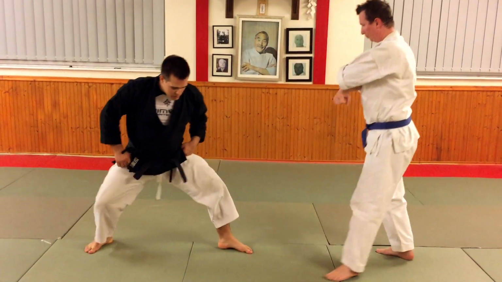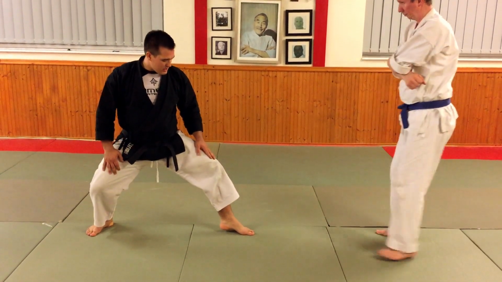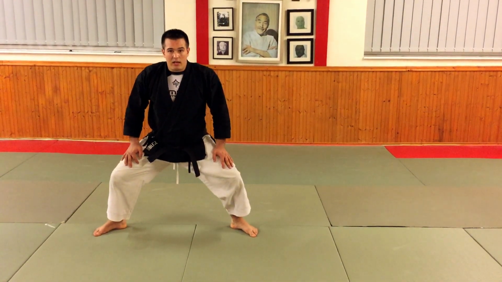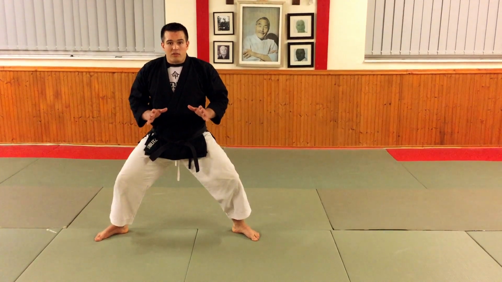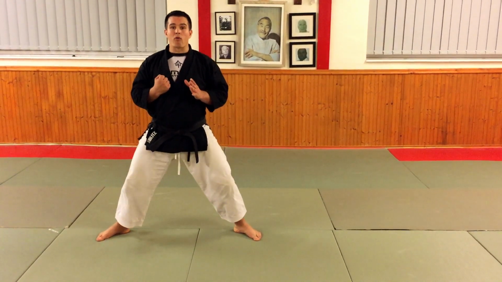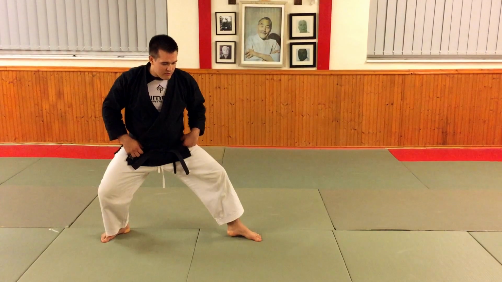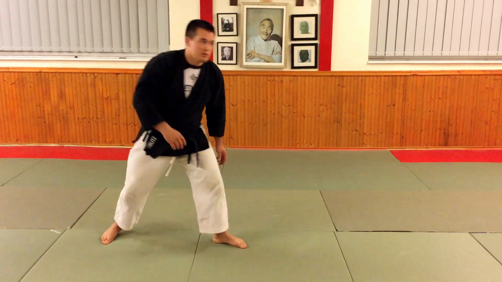So, just without a partner, this is our Kokutsu Dachi. If I do this in Shikudachi, my weight is too even, so my opponent can power up again through it. So I want that little shift out of his weight to pull him off balance. Okay.